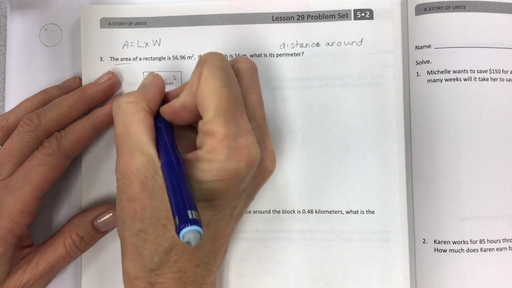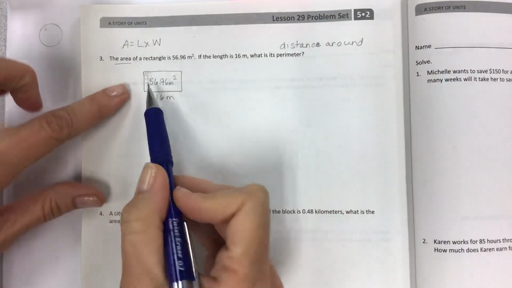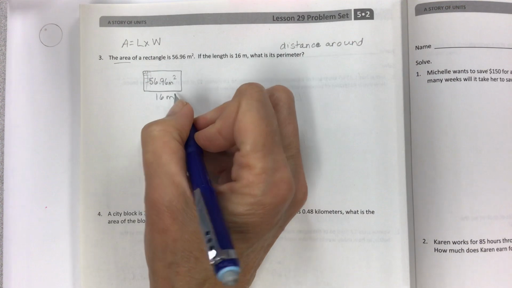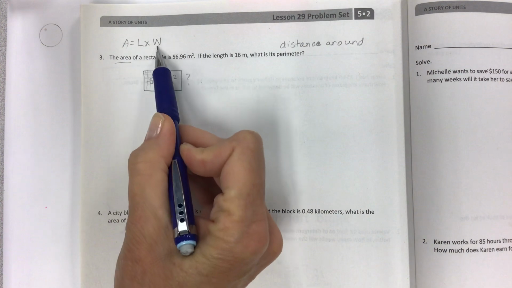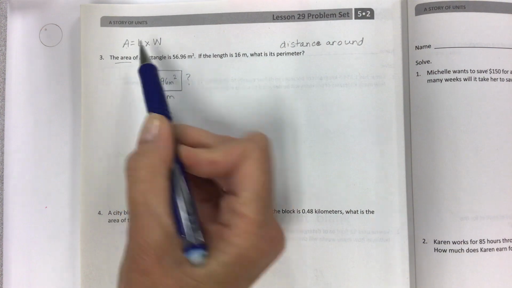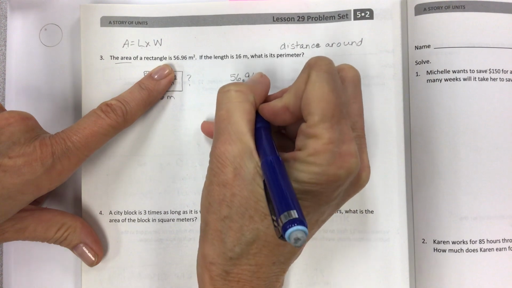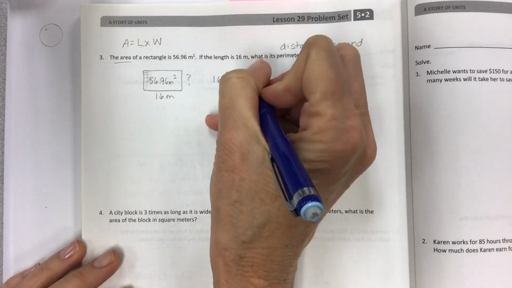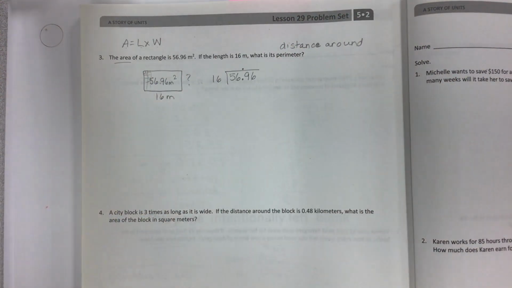56.96 meters squared would be all the little tiny squares inside. You'll figure that out too later when we get to making our area figures. Okay, so what is that? When you have area and you have length, but you don't know the width, and this is a multiplication part, you would divide this by this. So I'm going to take my area that I do know, 56 and 96 hundredths, and I'm going to divide by the 16 meters so that I can figure out what the length of this side is. And I have to know this so that I can find the perimeter.